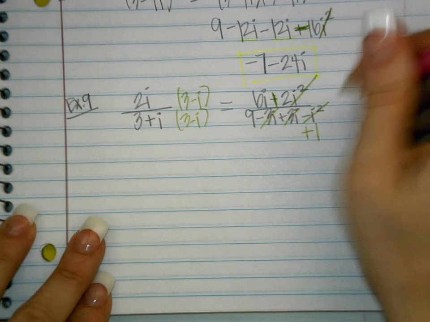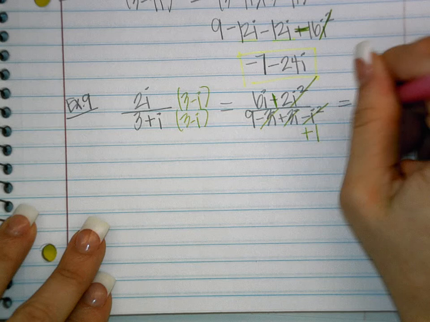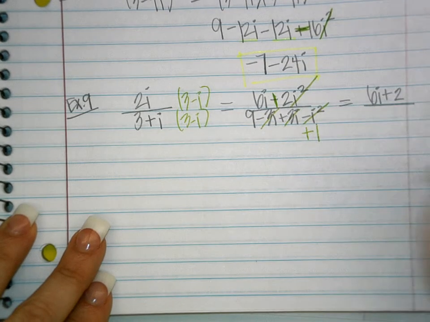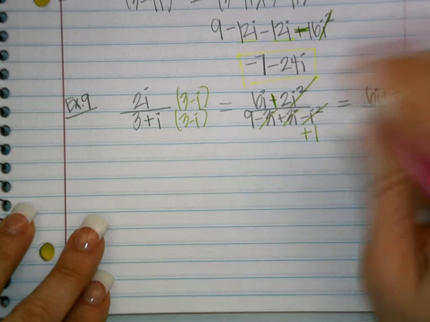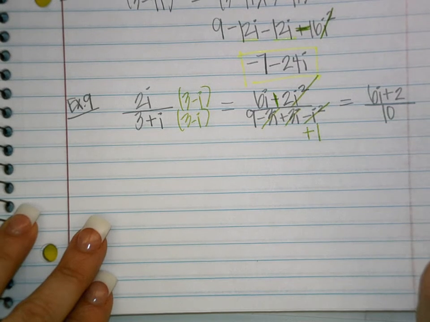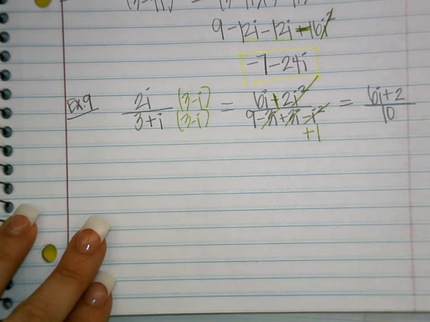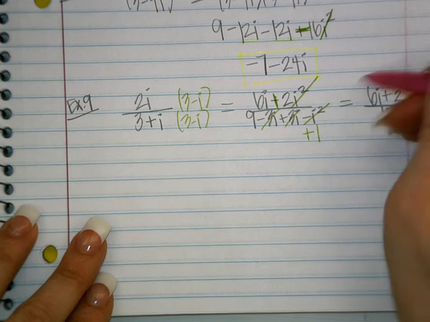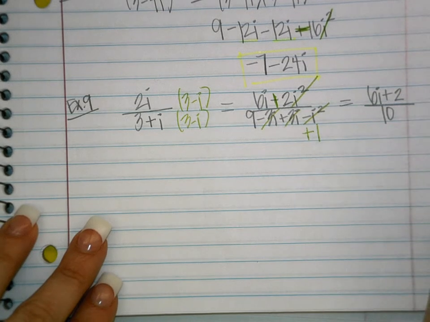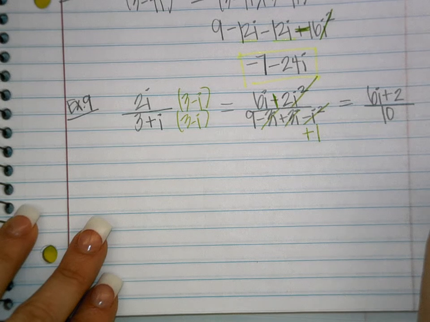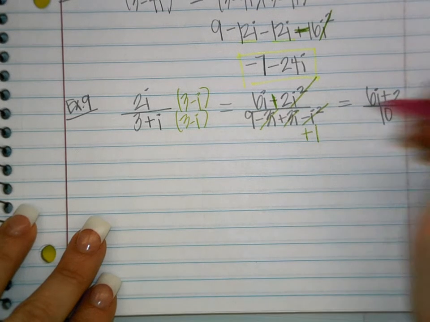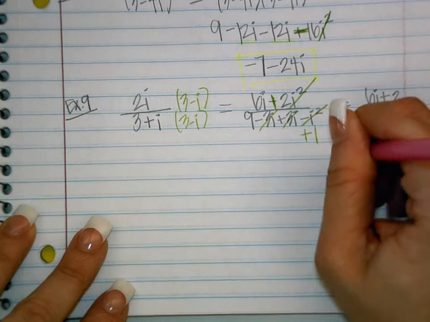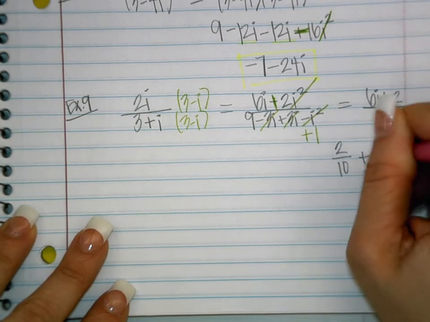So if you rewrite this, we have 6i plus 2 over what? 10. Now, is any part of that going to be able to reduce? Yes, so you have to split it into 2 parts. Which part should go first, the 6i over 10 or the 2 over 10? The 2 over 10. The reason is you want to write the real portion first. So you always want to write the real portion first. So this would be 2 over 10 plus 6i over 10.